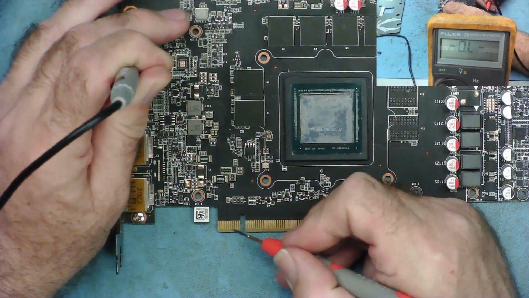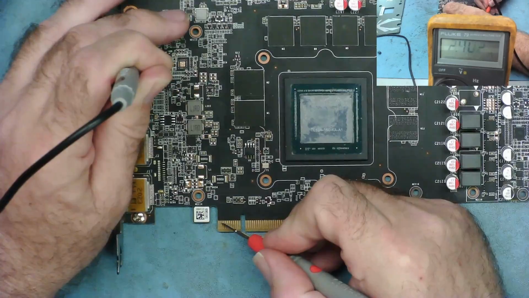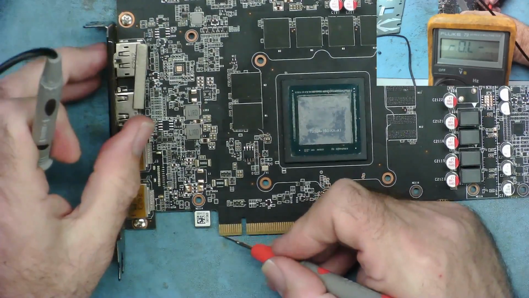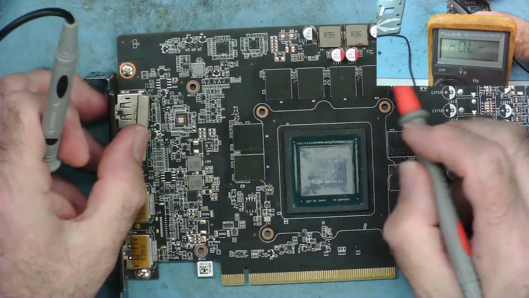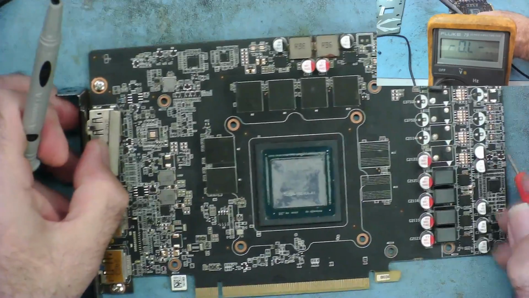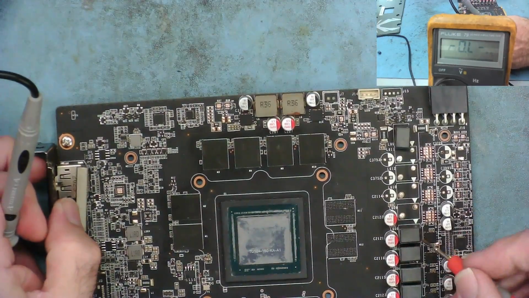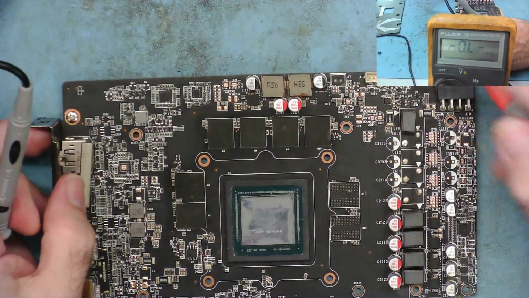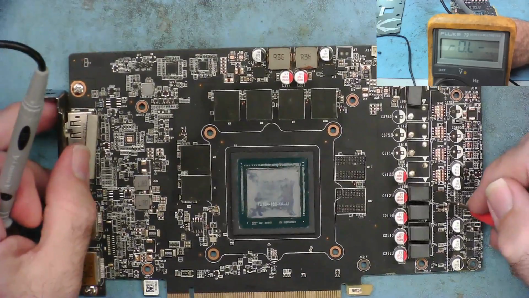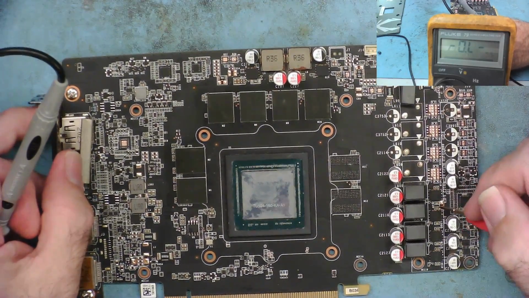But this 12 volts doesn't have a short. So I'm fairly confident we can say that this is powering the memory controller, the PEX and the RAM, and this is probably powering the 4 coils here. So the short is probably going to be a high side MOSFET.